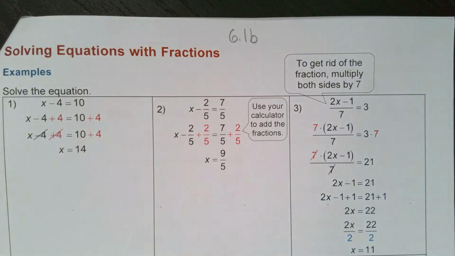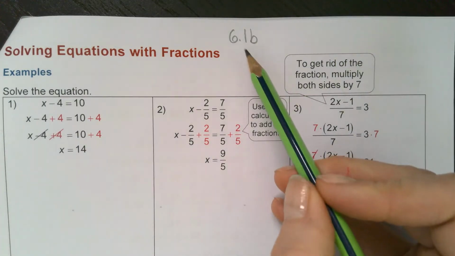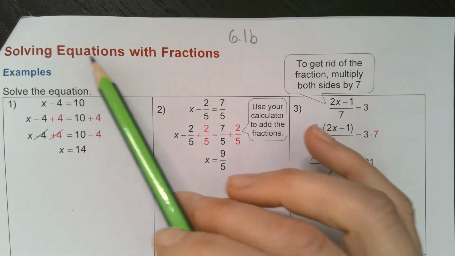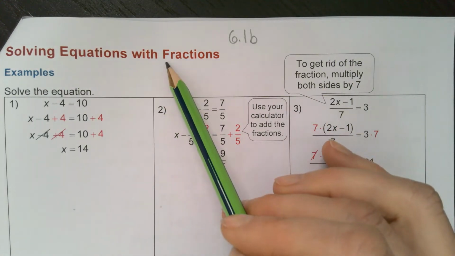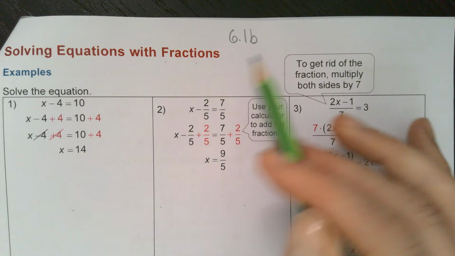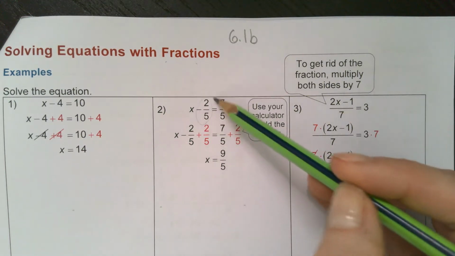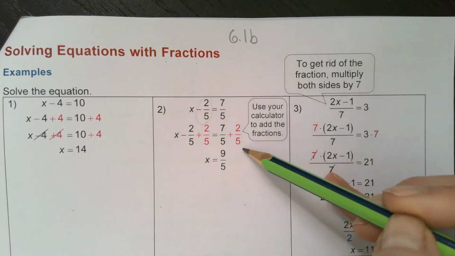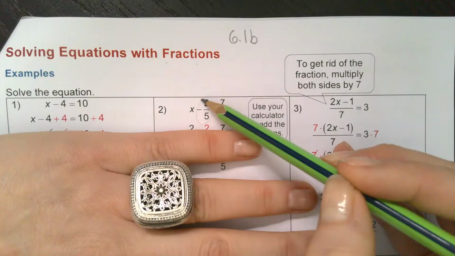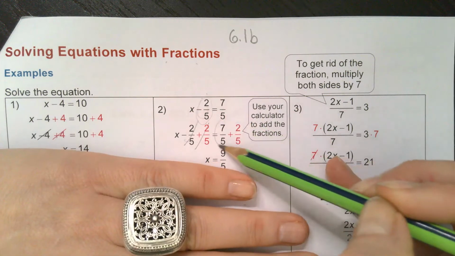We're still in book 6.1b, and now we're going to solve equations with fractions, which we really don't want to do. So our first step is always to get rid of the fractions, unless it's something easy like this, where I can just use my calculator to help me. Okay, so I have something like this. Add this to both sides, and it gets rid of it, and I use my calculator to solve it.